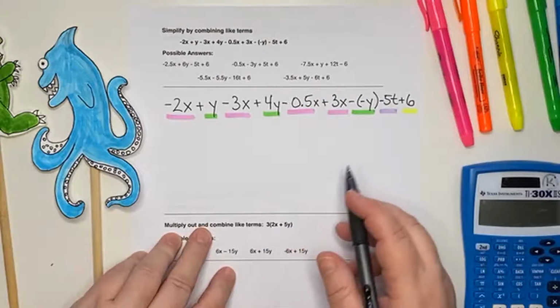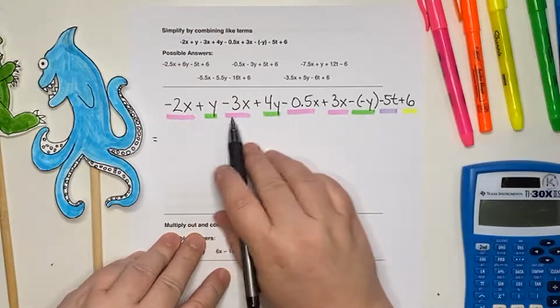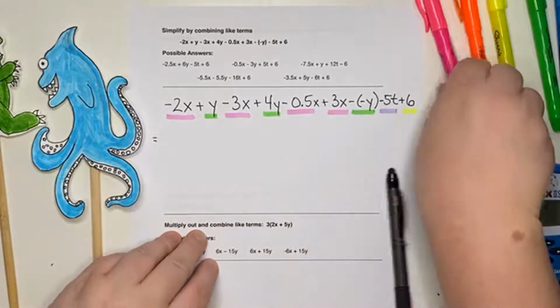Okay, so personally for me, I'm going to take the extra step to move, let's see, 1, 2, 3, 4. There are 4 pink.